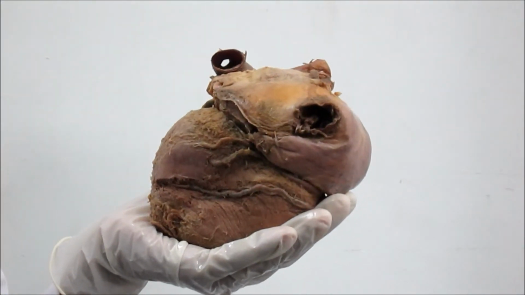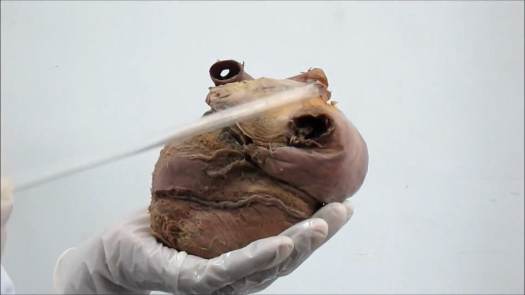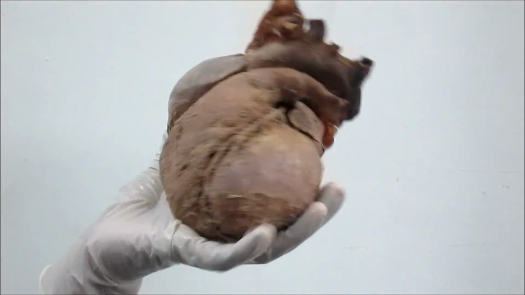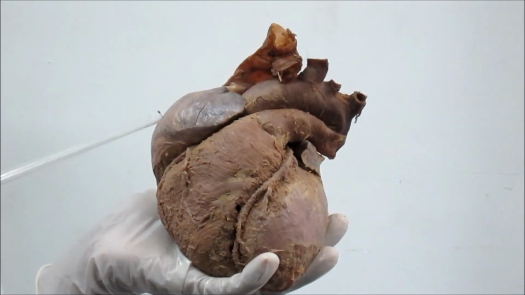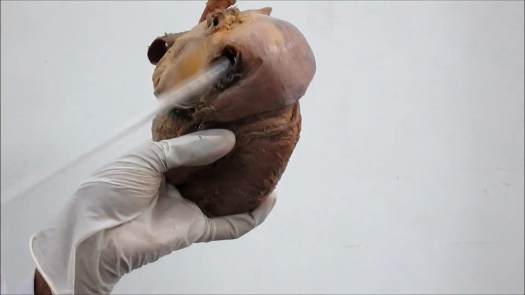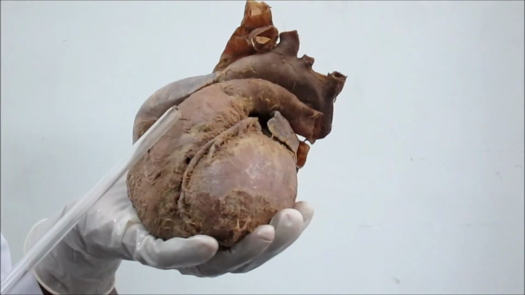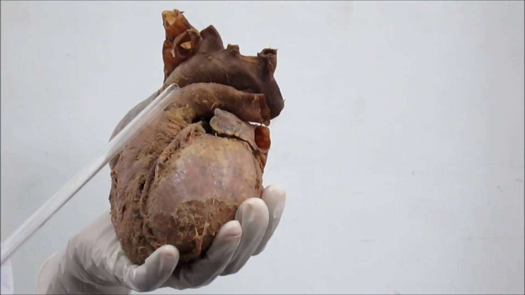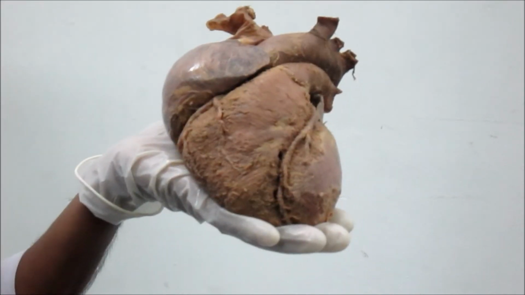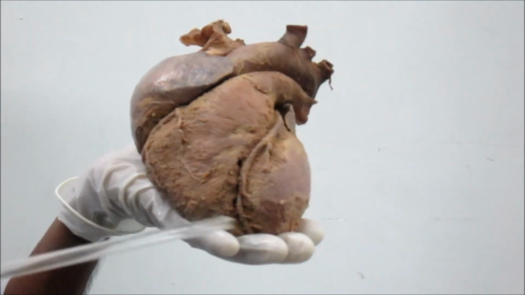The left atrium receives blood from the lungs by way of 4 pulmonary veins. The right atrium receives blood from the rest of the body by way of the superior and inferior vena cava. The right ventricle tapers upwards into the infundibulum, at the summit of which commences the pulmonary trunk. The aorta takes origin from the left ventricle.